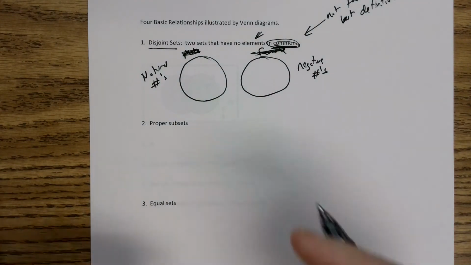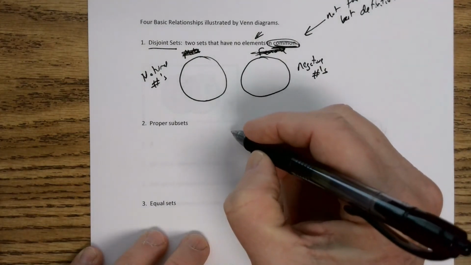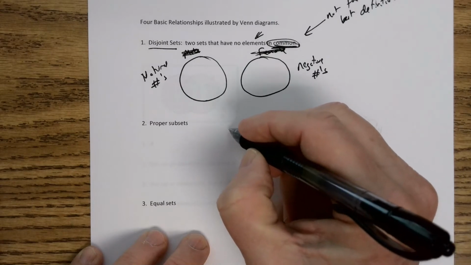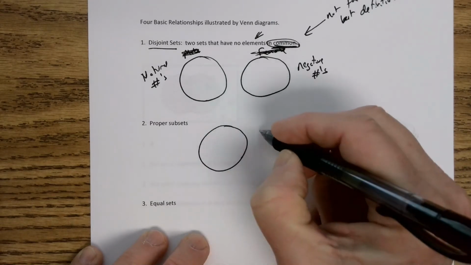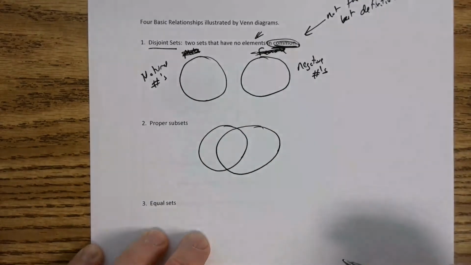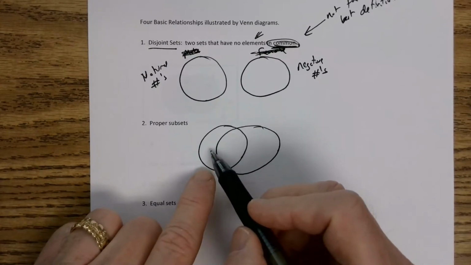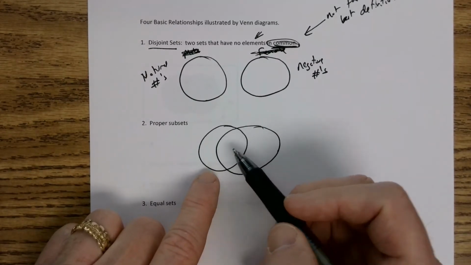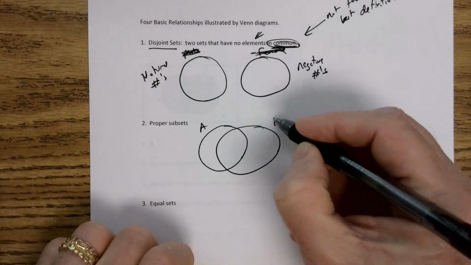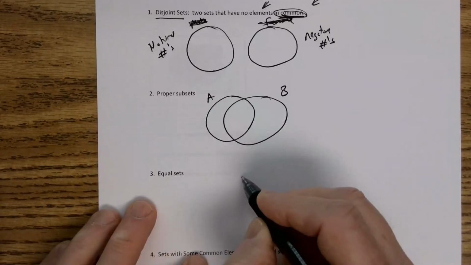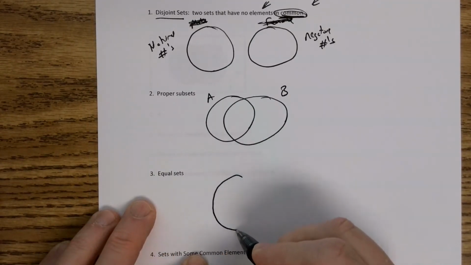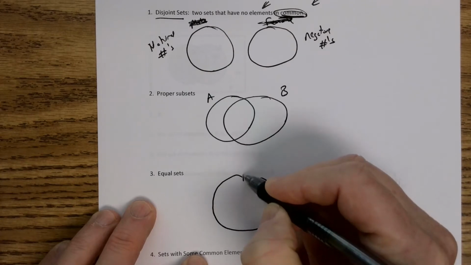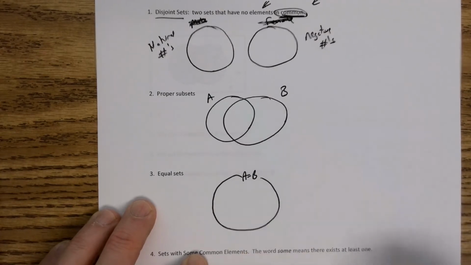Okay, so this is a proper subset. There's at least one element that's not in there. So this is A and this is B. Equal sets: A equals B, so it's just one circle.